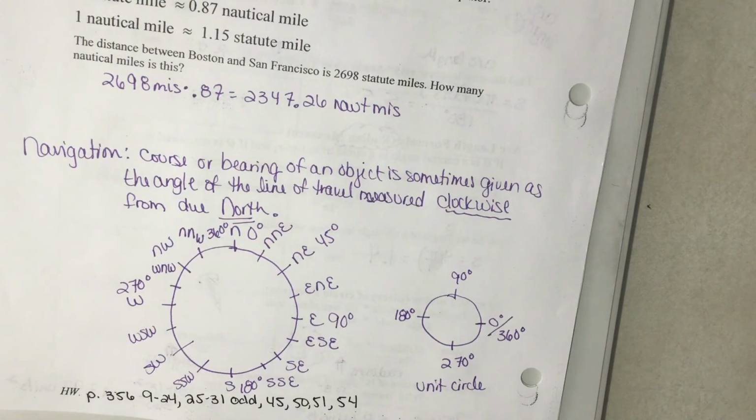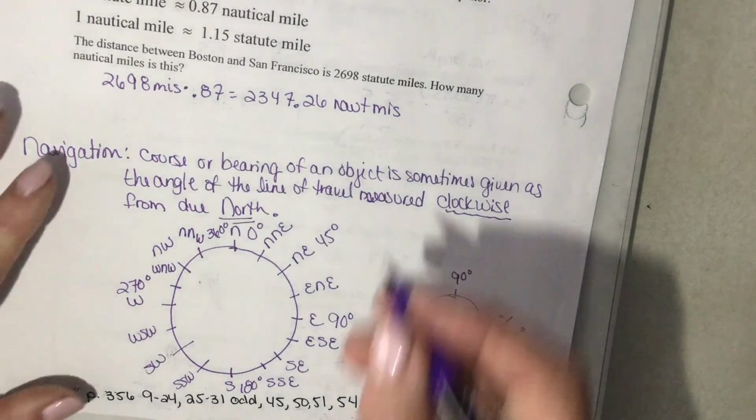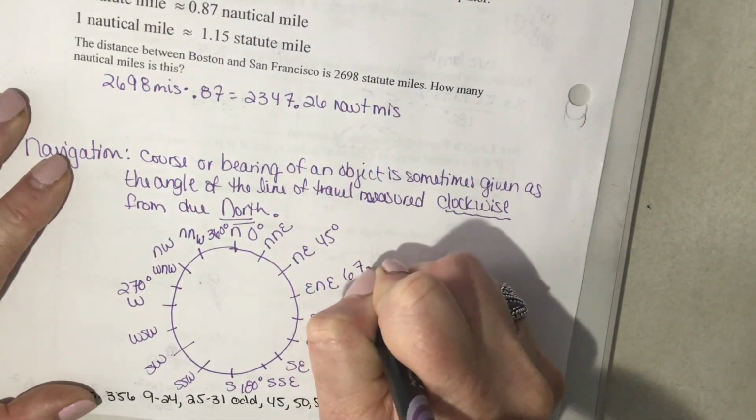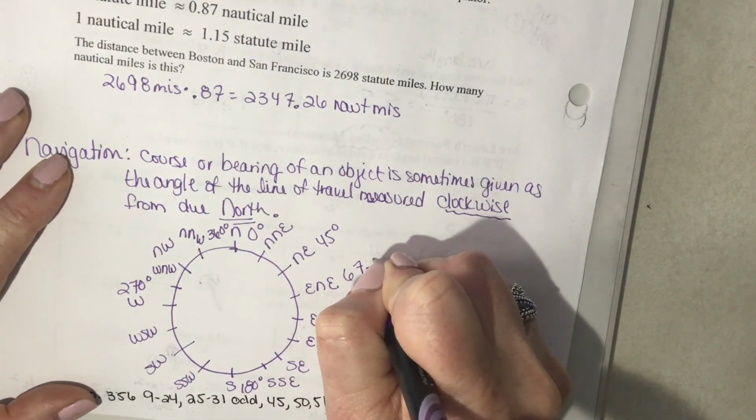At east-northeast. 22.5, but what do I do with that? Plus 45, and 67.5.